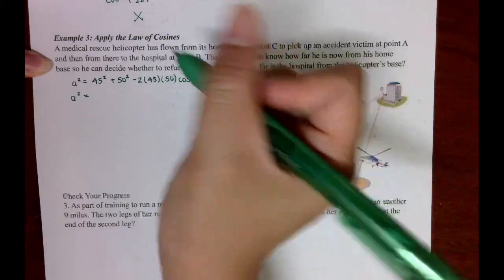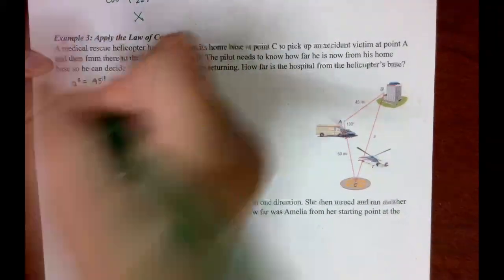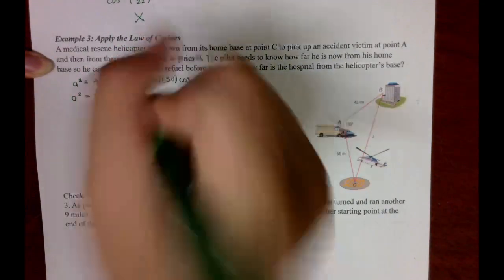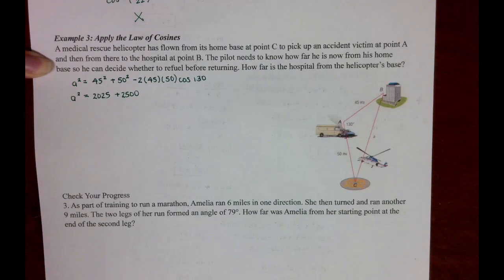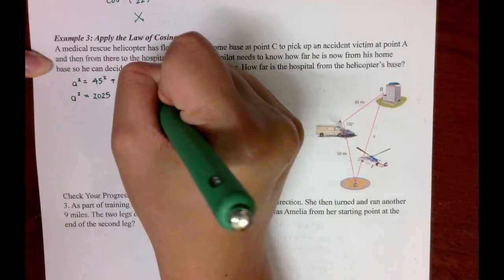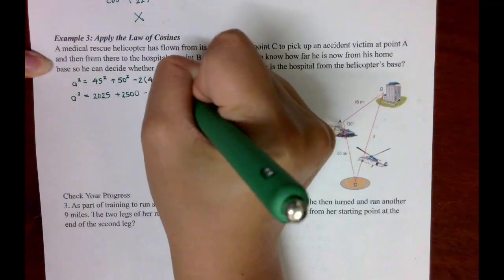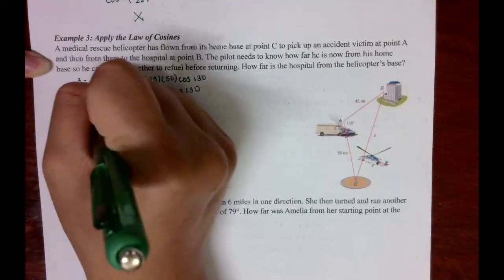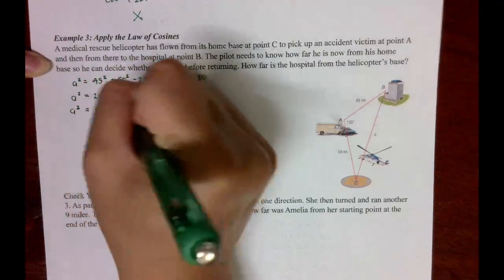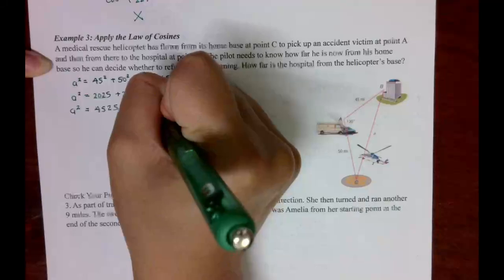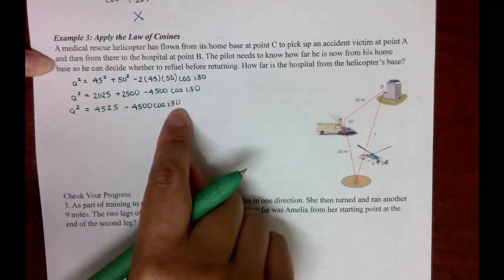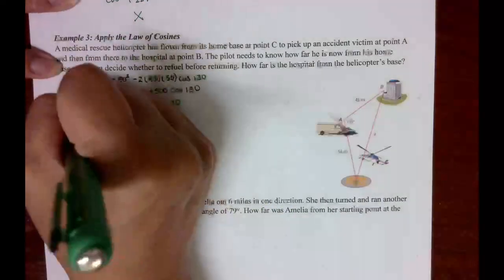So 45 squared is 2,025. 50 squared is 2,500. 2 times 45 times 50 is negative 4,500, and then cosine of 130. 2025 plus 2500 is 4525. Again, you cannot subtract these. This is connected to the cosine by multiplication. Now I can enter it all in one go.